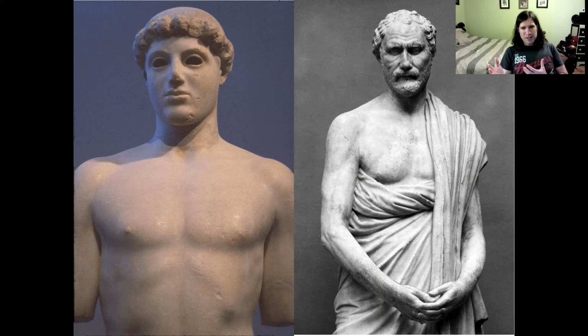Demosthenes is someone who is much older than the Critias boy, and the lines on his face tell a story. They show what age and worry and anxiety do to us. So there's that realism rather than the idealism we see with the Critias boy or the discus thrower or the spear bearer.